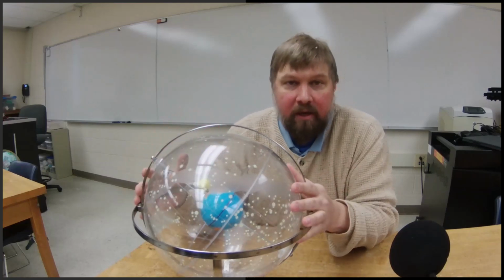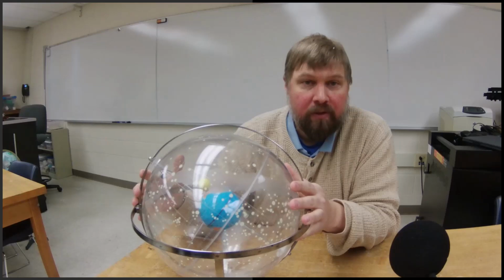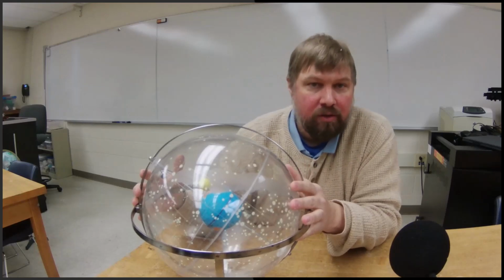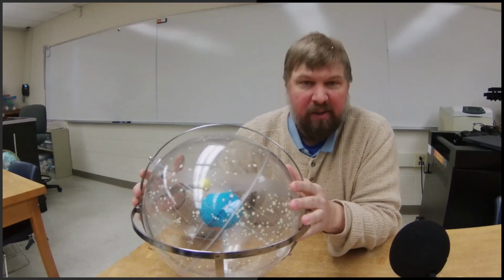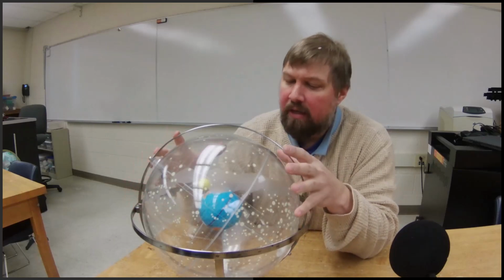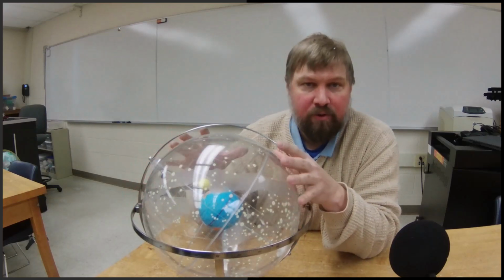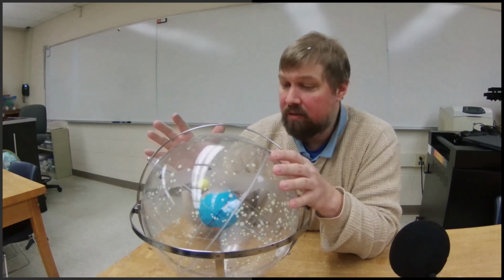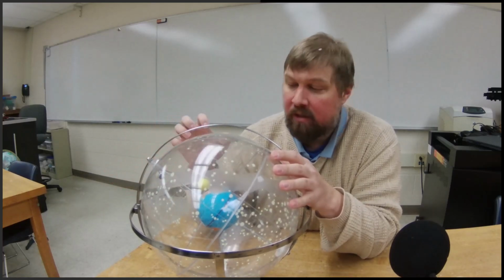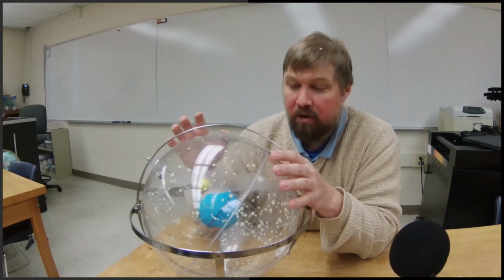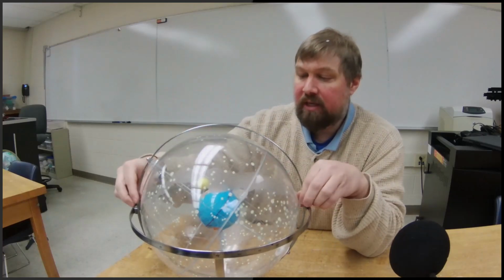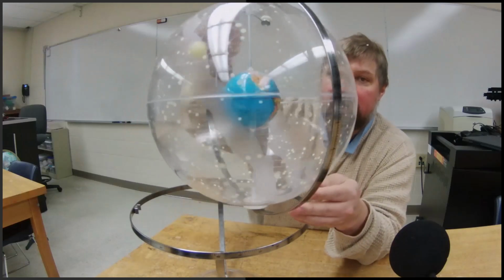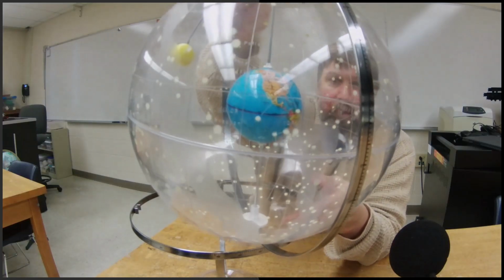What I have here is a physical representation of our celestial sphere. So we talk about the celestial sphere as always just kind of appearing as if it was some ball that surrounded Earth, and we can absolutely represent it like that. So what I have here is Earth at the center. If you look closely, I've got our map of North America there.